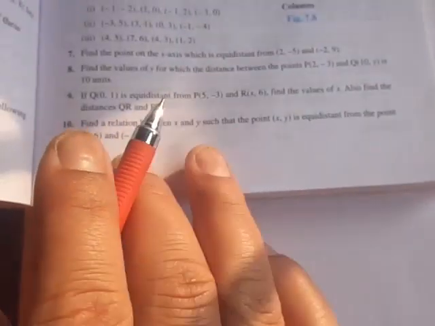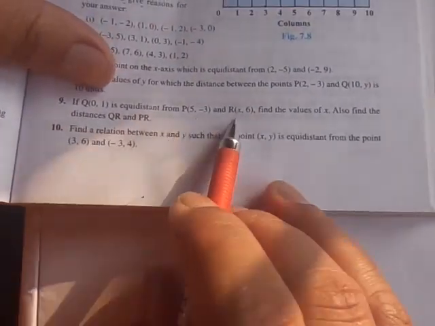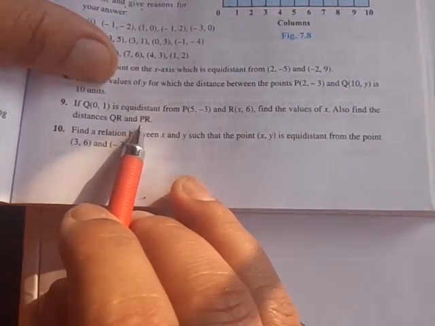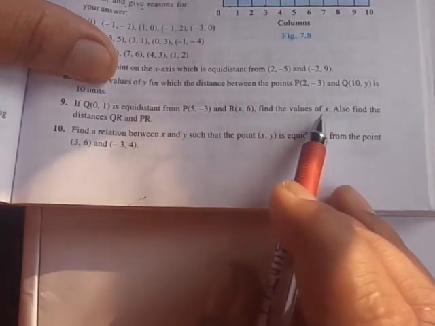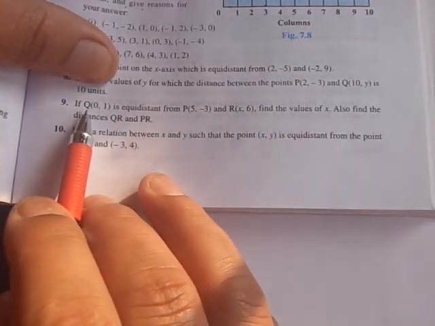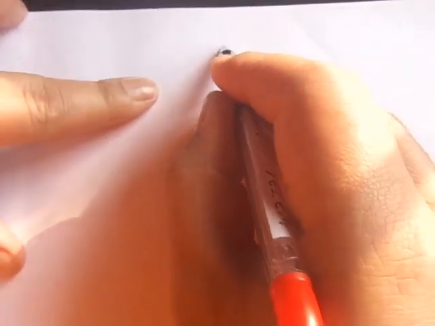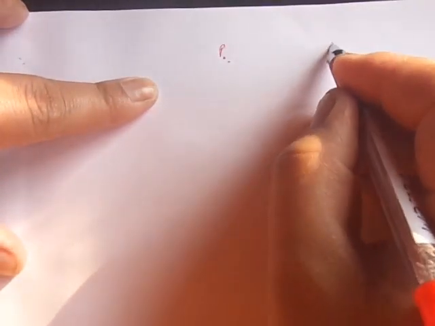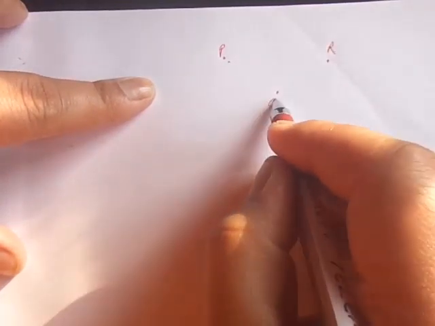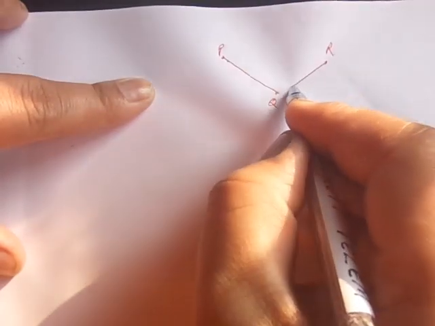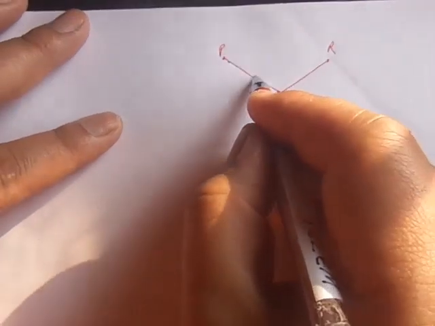According to this question, Q is equidistant from P and R. Find the value of x. Also find the distance of QR and PR. First we have to find the value of x. For that, it is given that Q is equidistant from P and R. So let's say here P, and let's say here R. So Q is equidistant from this P and R, which means PQ is equal to QR. So according to the question, these two are equal.